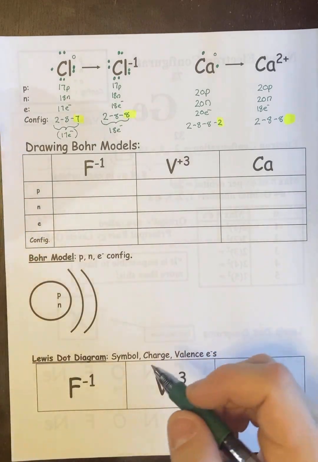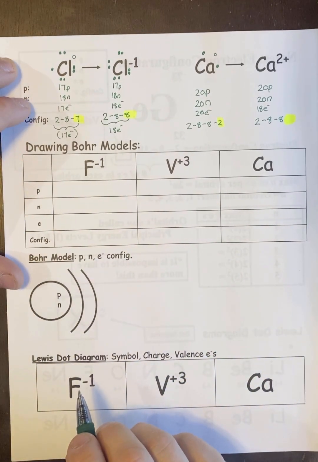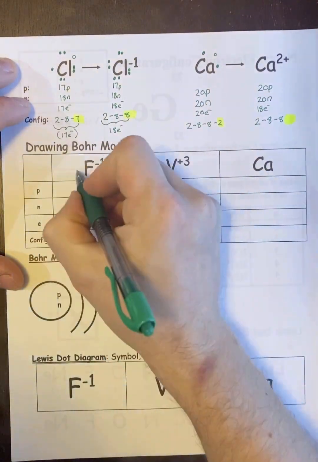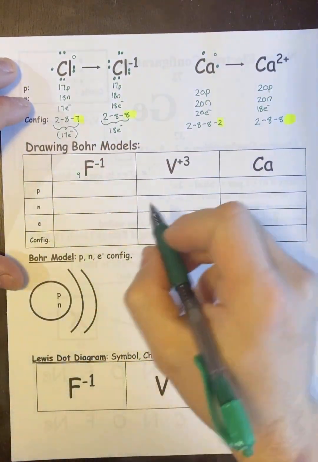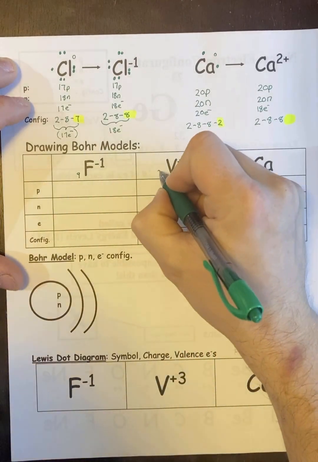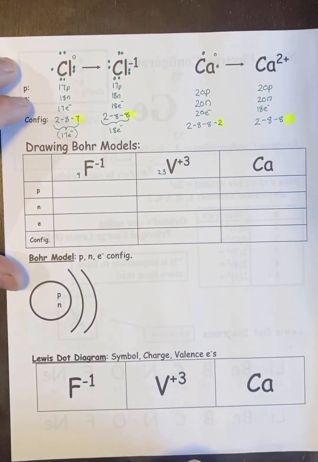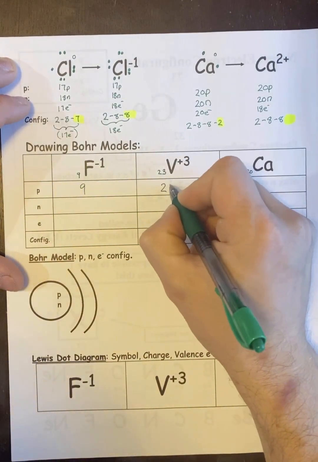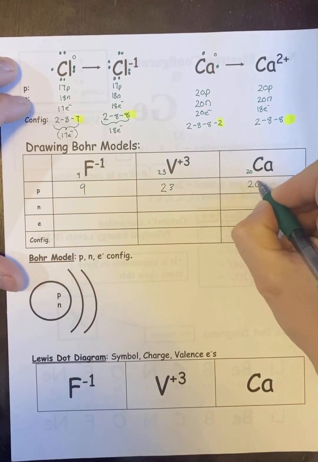So the first thing you do is you look up the atomic numbers. I am going to put them in here. So for fluorine, its atomic number is 9. For vanadium, 23, and for calcium, it's 20. So 9, 23, and 20.